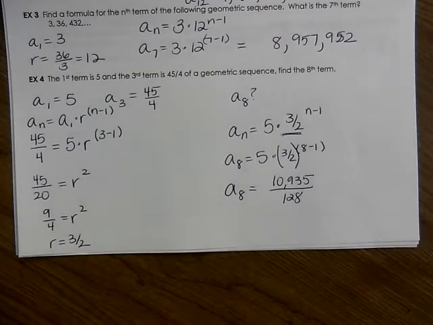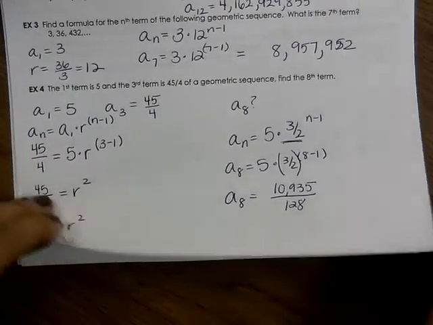These questions were all pretty similar. Does anyone have any questions on either how to find r, the first term, or how to use the formula? Excellent.